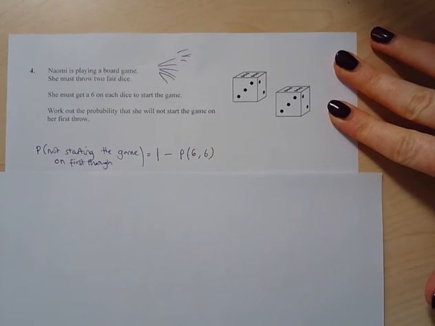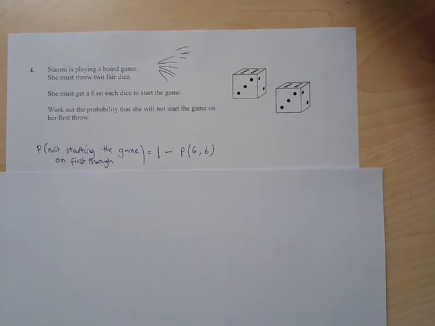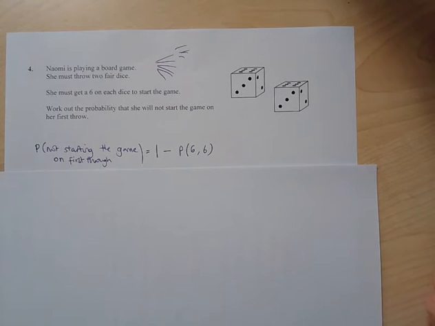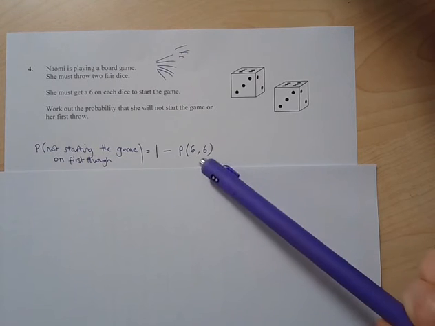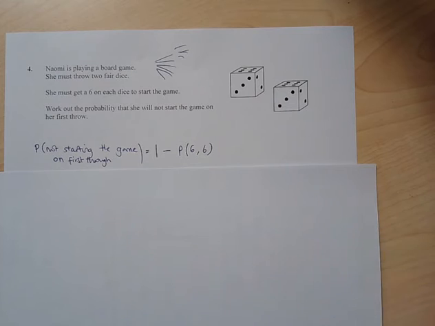And the key for it is the fact that the probability of not starting the game on the first throw is 1, subtract the probability of starting the game on the first throw, because probabilities always add up to 1. So we can work out the probability of getting a 6 followed by a 6. We can take that away from 1 and that will be the answer.